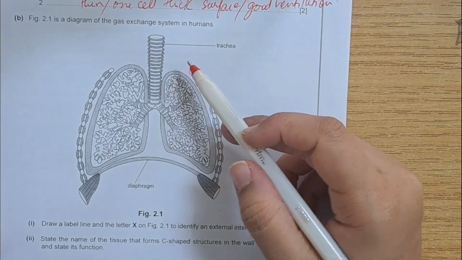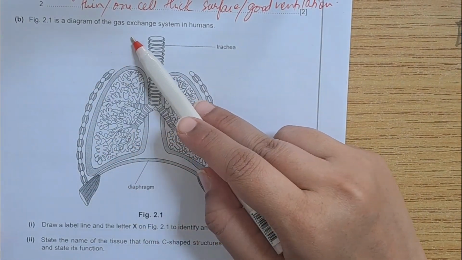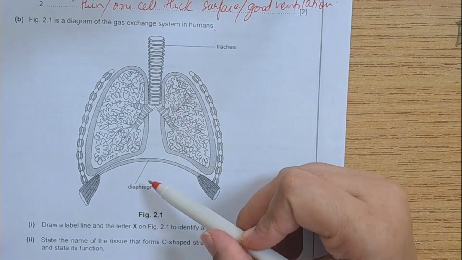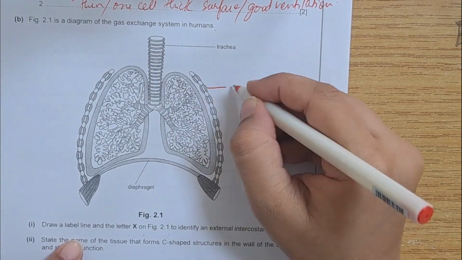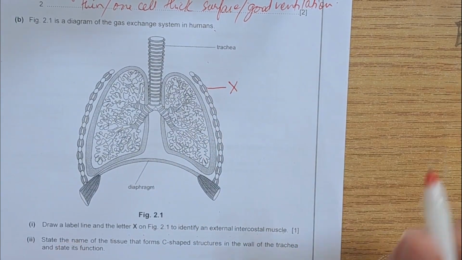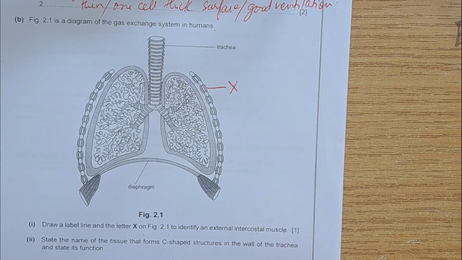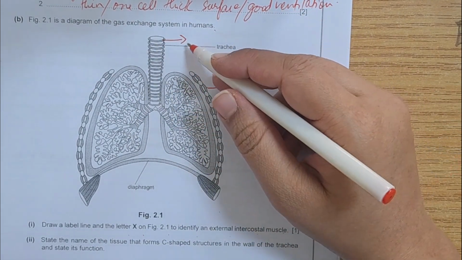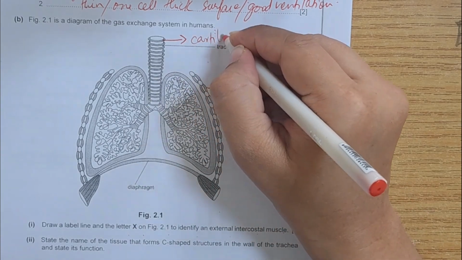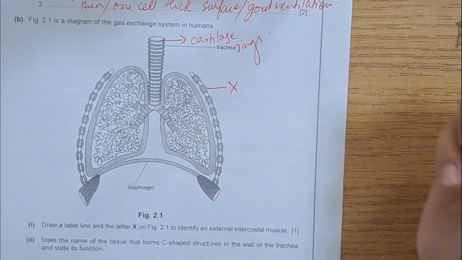Coming to part B, it says this figure is a diagram of the gas exchange system in humans. Trachea and diaphragm are shown. The question was, draw a label line and the letter X on the figure to identify an external intercostal muscle. So you had to simply draw a label line and show this is X, which is the external intercostal muscle. Then state the name of the tissue that forms C-shaped structures. These C-shaped structures that you see in the figure, you had to name them, and this is basically the cartilage rings. What is the function of these rings?